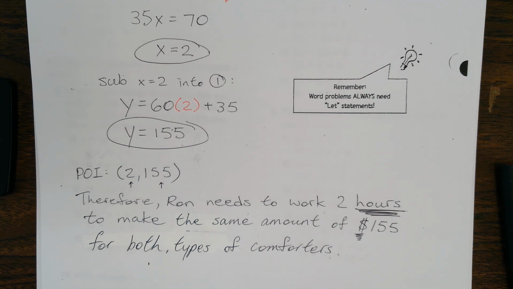Okay, so most importantly, when I read your therefore statement, I need to see you use the point of intersection numbers in your therefore statement and units. What does that 2 represent? Hours. What does that 155 represent? Dollars. Costs. Okay, Ryan. Yes. Just to clarify, if the question isn't explicitly asking for the Y value, you still have to give it, right?